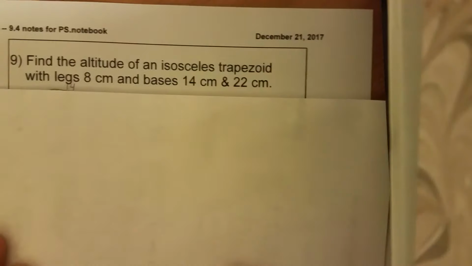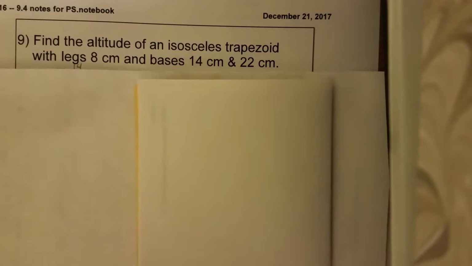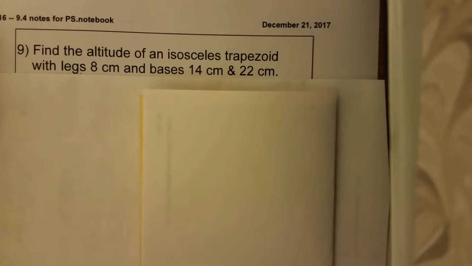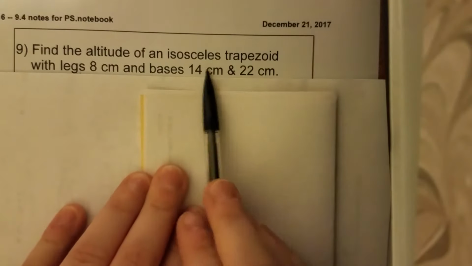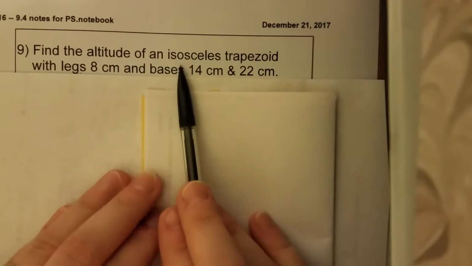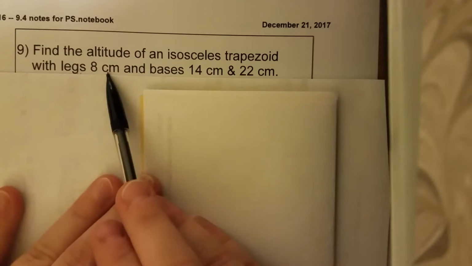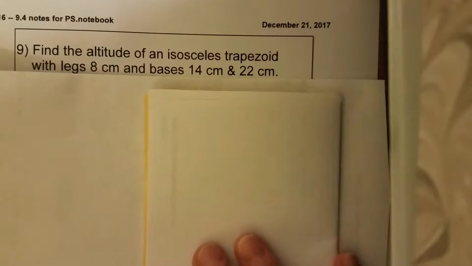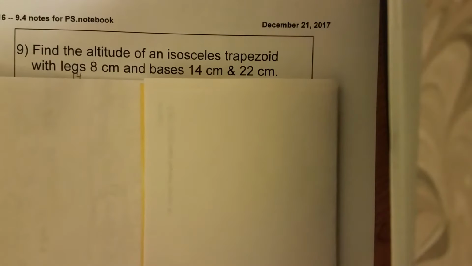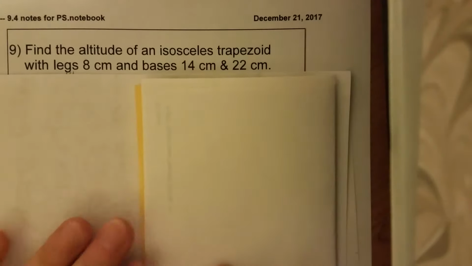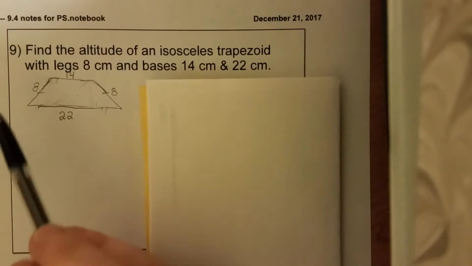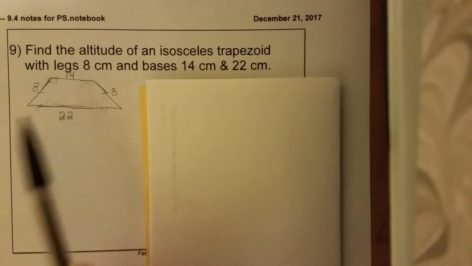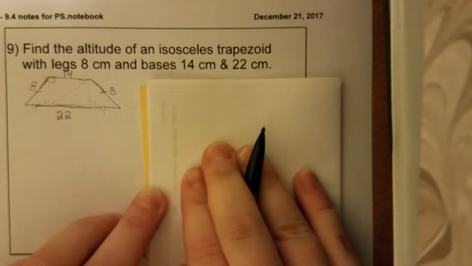Okay, so in this one it says, find the altitude of an isosceles trapezoid with legs 8 centimeters and bases 14 and 22. So isosceles means that the legs are the same length. So let's draw a picture to see what that looks like. Okay, so I drew this picture. Legs are the same, 14 for one base, 22 for the other. And then it says find the altitude.